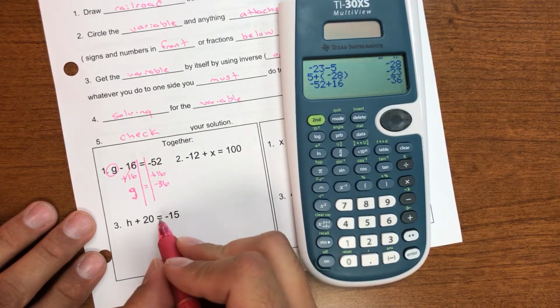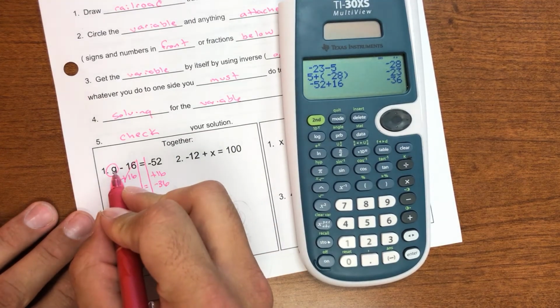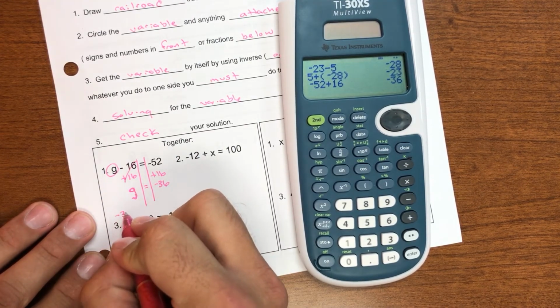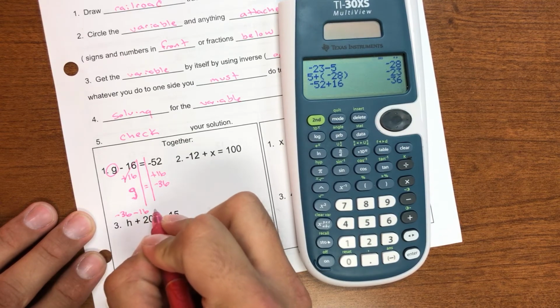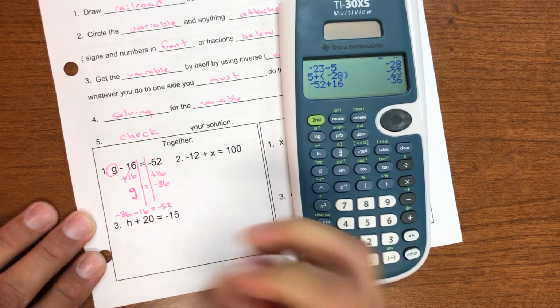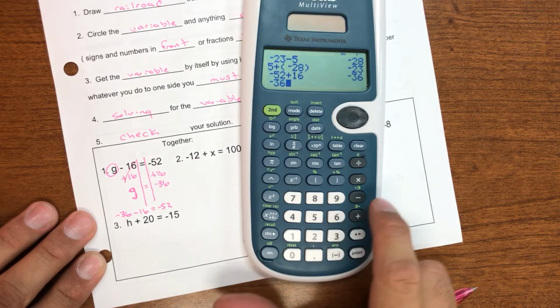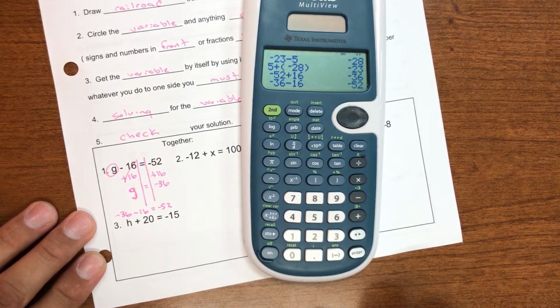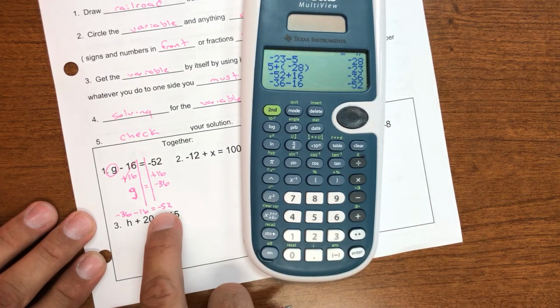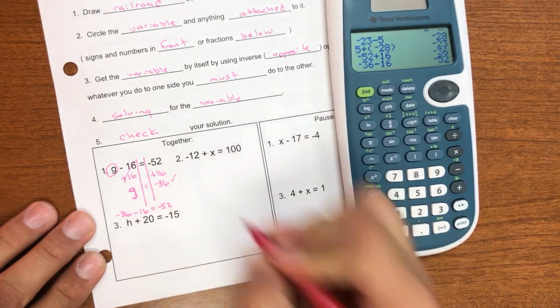I'm going to plug it in to make sure. So where I see a g right here, I'm going to rewrite it as negative 36 minus 16. And I want that to equal negative 52. So negative 36 minus 16. When I hit enter, it equals negative 52, which is what I wanted. So I know that my answer is correct.